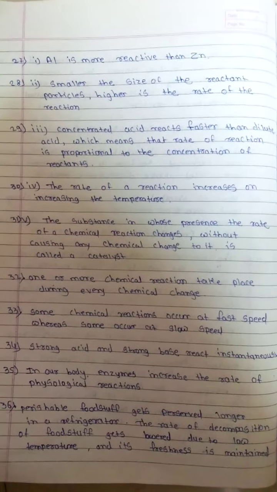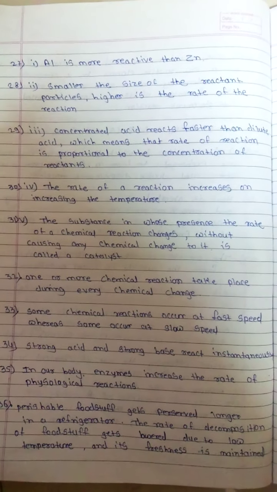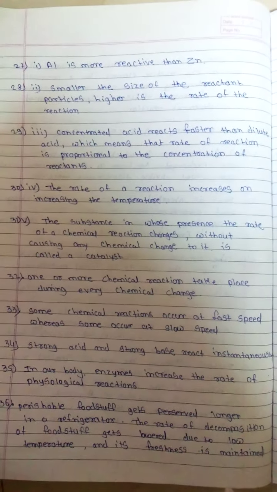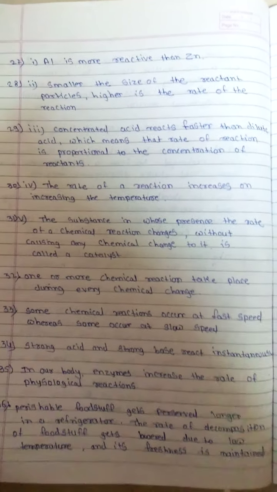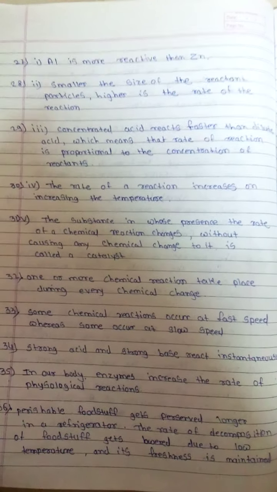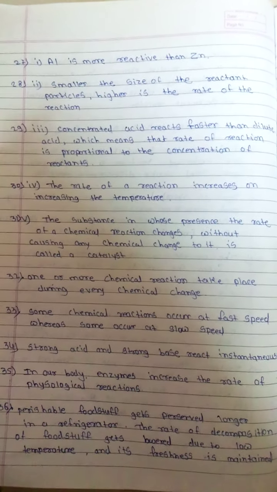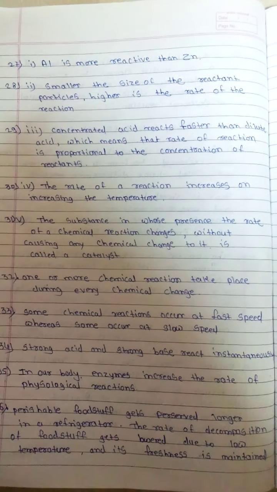Aluminum is more reactive than zinc. The smaller the size of the reactant particles, the higher the rate of reaction. Concentrated acid reacts faster than dilute acid, which means the rate of reaction is proportional to the concentration of the reactant. The rate of reaction increases on increasing the temperature. The substance in whose presence the rate of a chemical reaction changes without causing any chemical change to itself is called a catalyst. One or more chemical reactions take place during every chemical change.